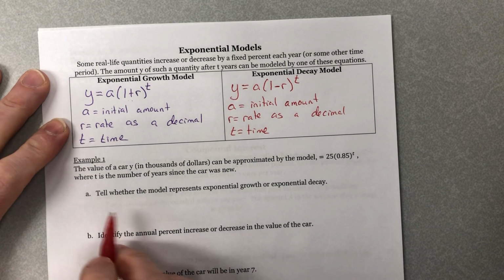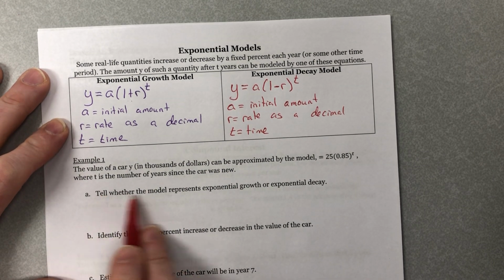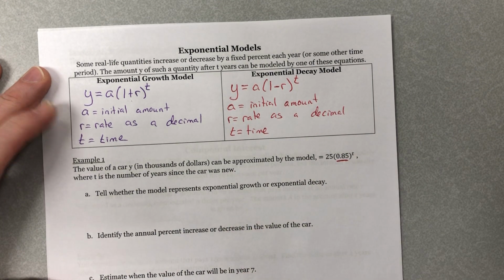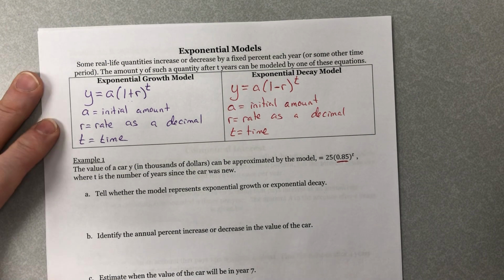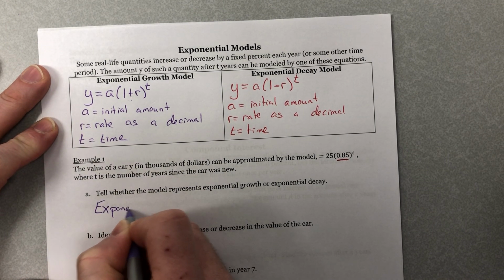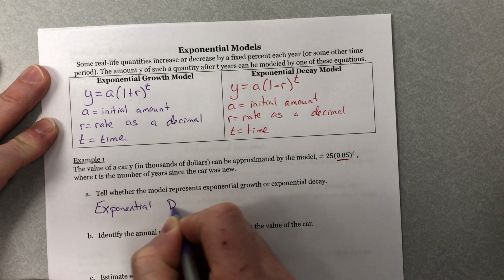We're going to tell whether the model represents exponential growth or decay. We look at the number inside the parentheses. If it is less than 1, this is going to be exponential decay.